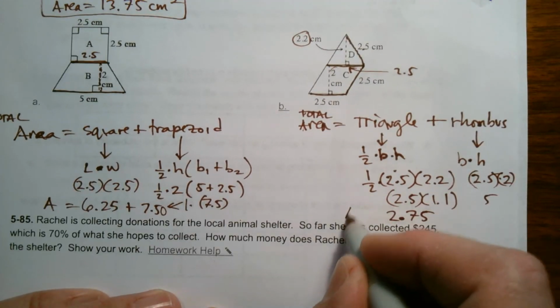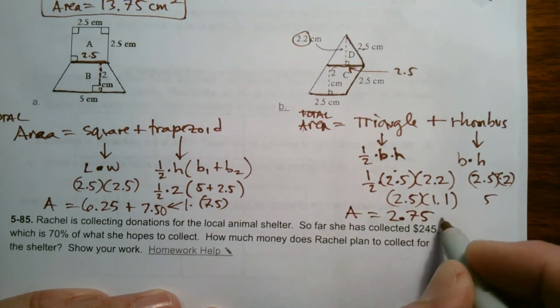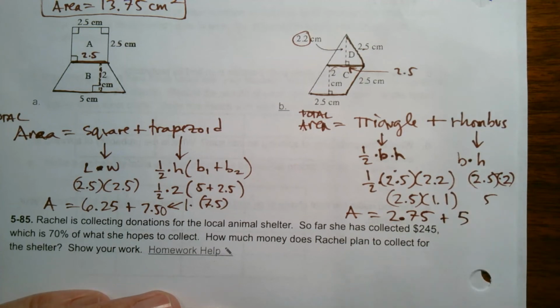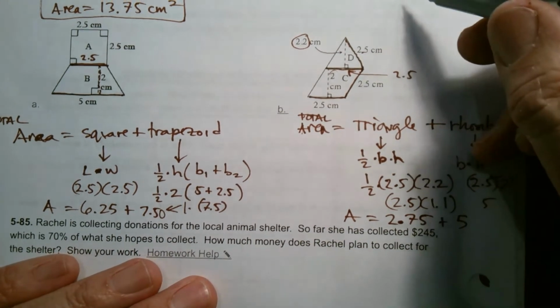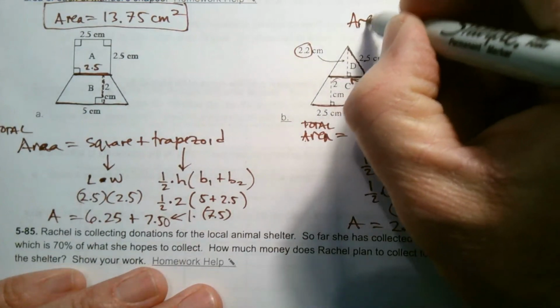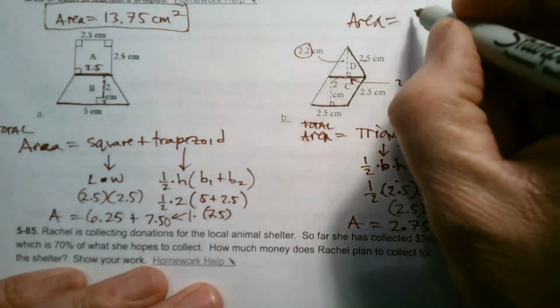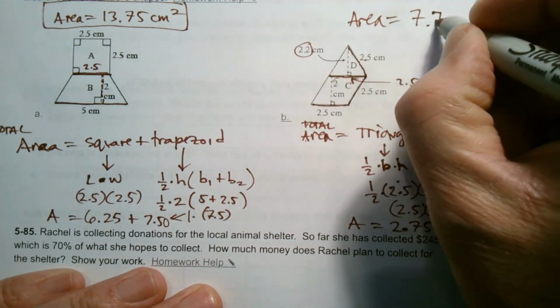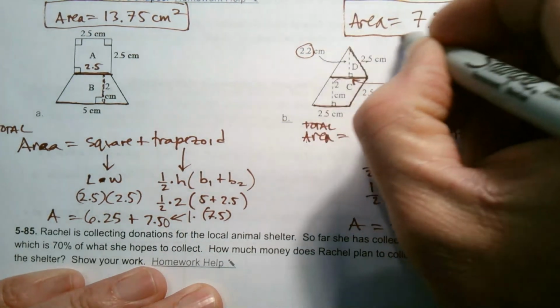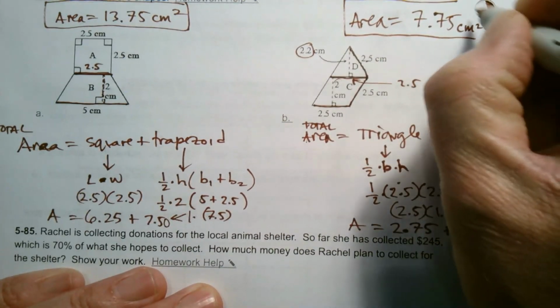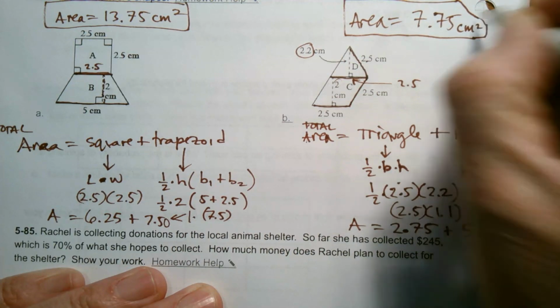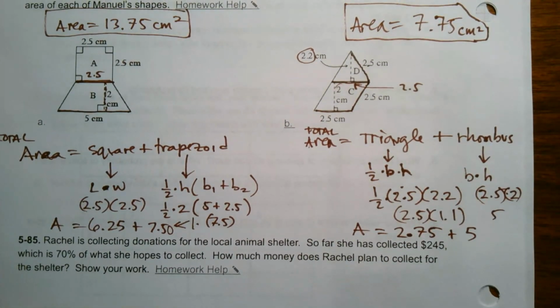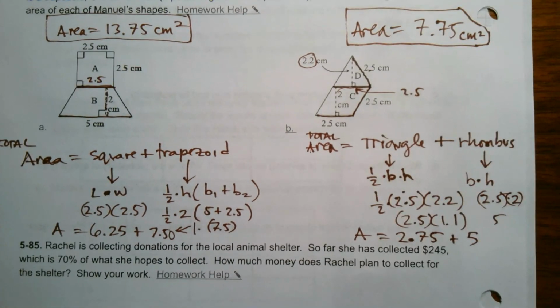So now my total area is going to be 2.75 plus 5. I'm going to put my answer up top again. So the area of this shape is going to be 7.75, and centimeters squared, because that's how we write area in square units. Okay, there we go.